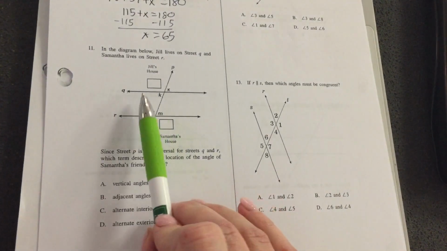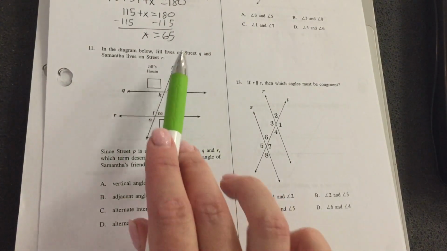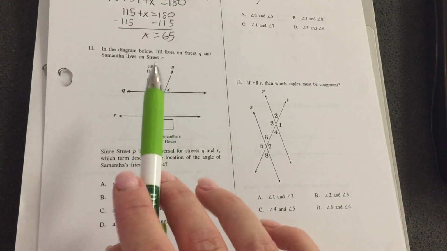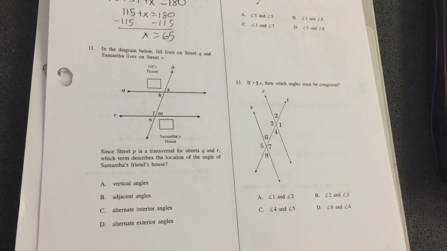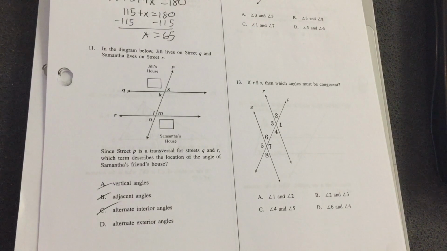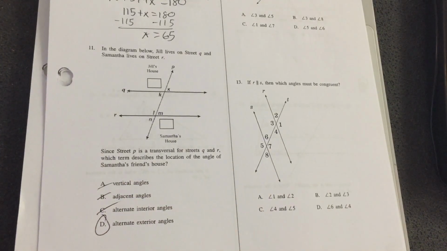Okay, so what they're pretty much saying is we have two parallel lines cut by a transversal. What is the name of these two? Well, first off, they're outside the parallel lines, so that is exterior. Okay, so I can mark off everything that doesn't have exterior in it. And they're on the opposite side of the transversal, so opposite is alternate. So alternate exterior angles.